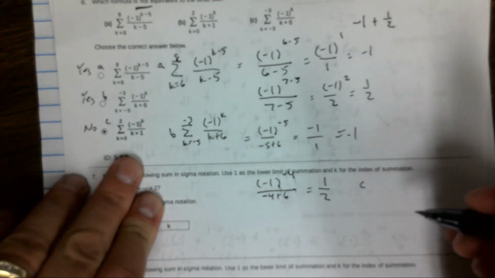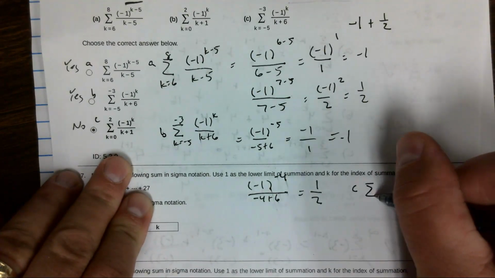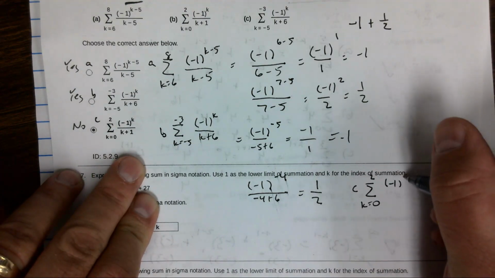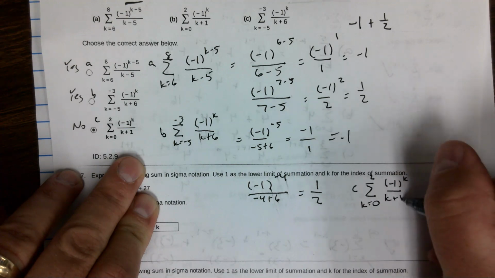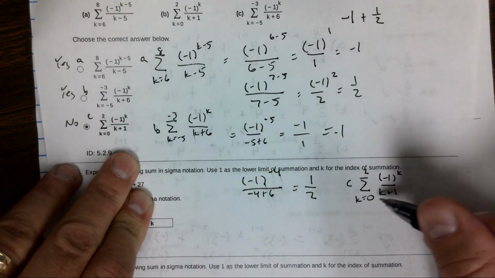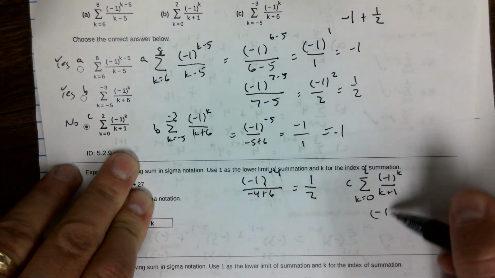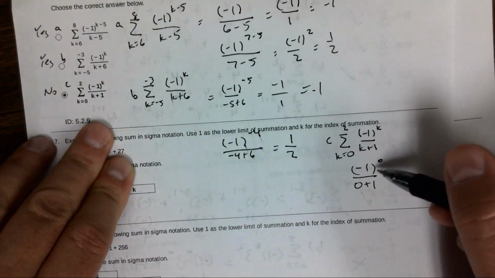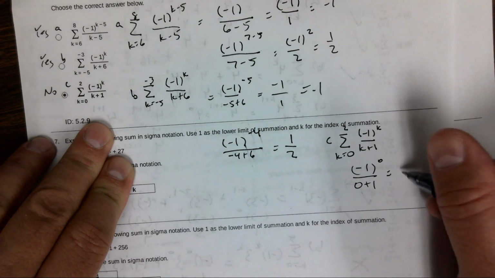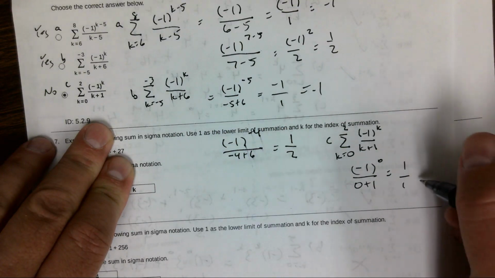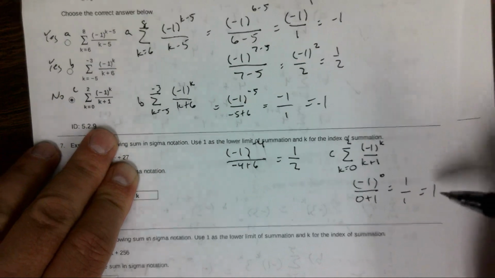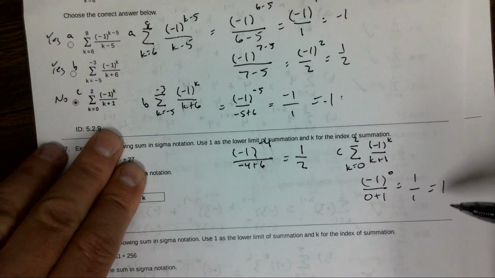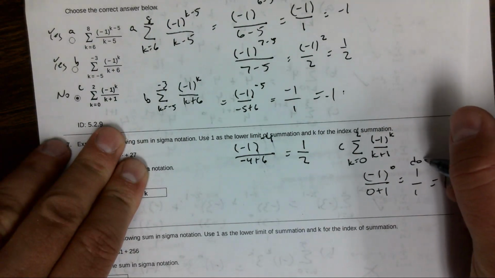So for this one, we're doing the sum from k equals 0 to 2, negative 1 to the k over k plus 1. So for the 0, it's negative 1 to the 0 power over 0 plus 1. Negative 1 to the 0 power, or anything to the 0 power, is 1. And so I get 1 over positive 1, which is 1. So right there, there's a problem. The first two went to negative 1. This one went to positive 1. And so this does not match.